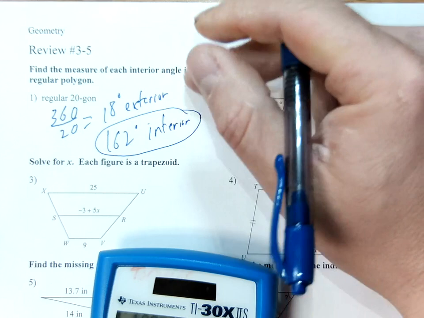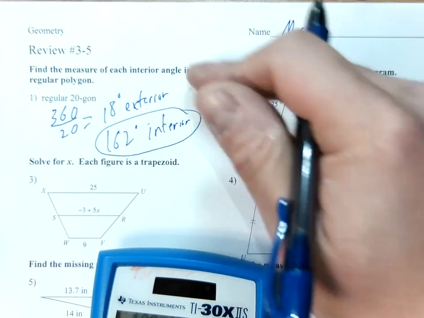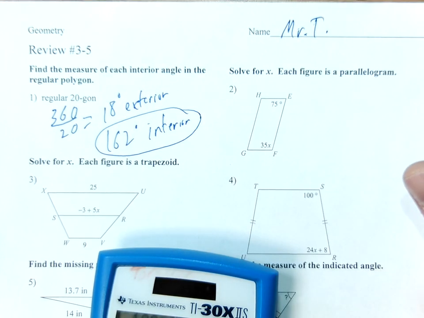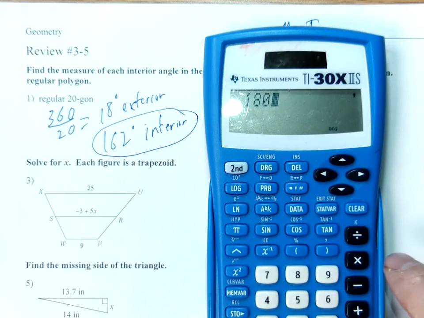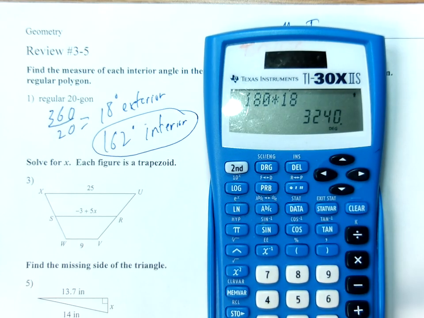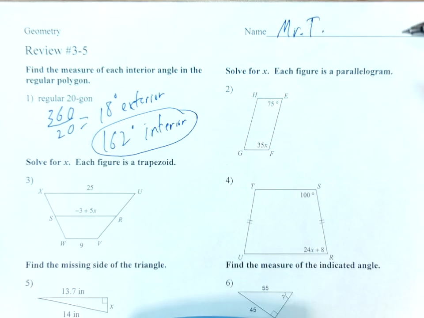The exterior angle and the interior angle are supplementary on any polygon. So the measure of the interior angle here is 162. The exterior would be 18. So there's both the answers, because sometimes they'll ask you exterior, sometimes they'll ask interior. That's how you find both. Or you can do the 180 times 18 and then divide by 20 as well, like I've done in the past. 180 times 18 is 3240. That's the interior angle sum. Divide by 20, 162. All right, next item.